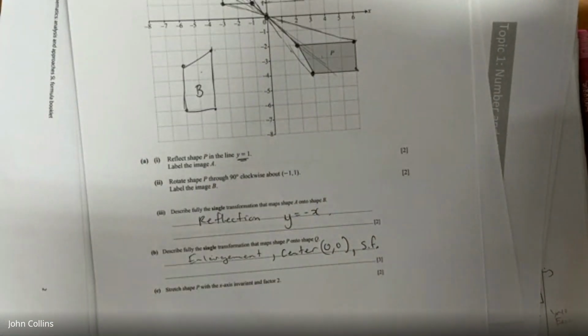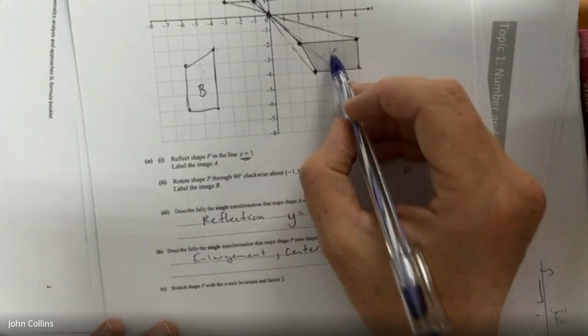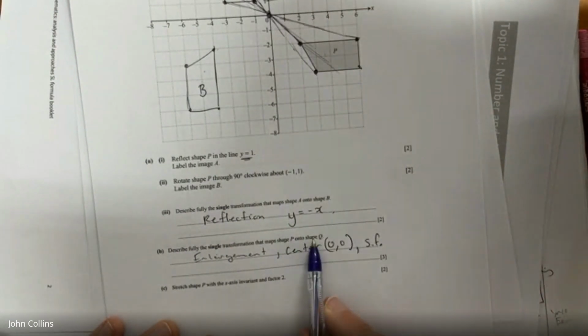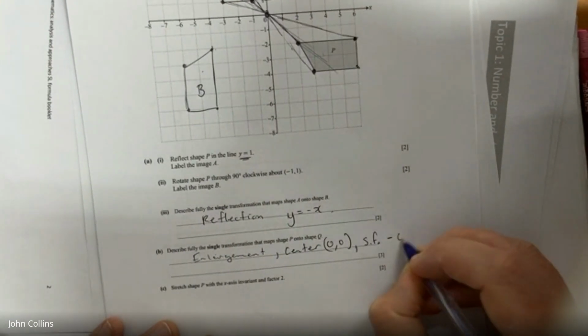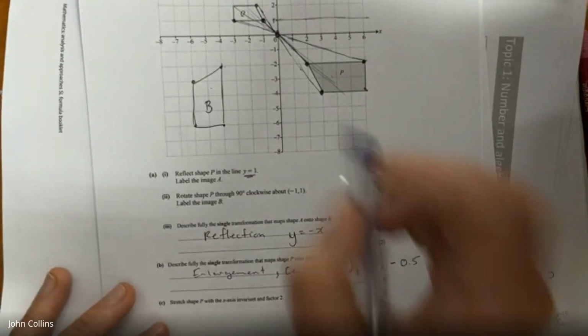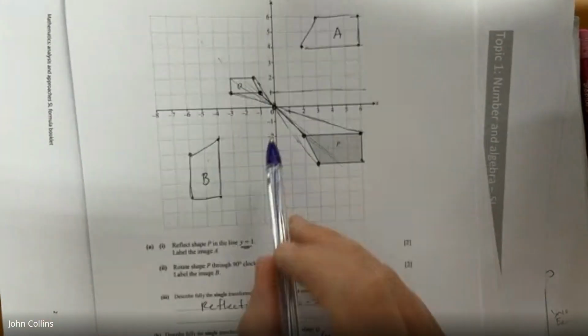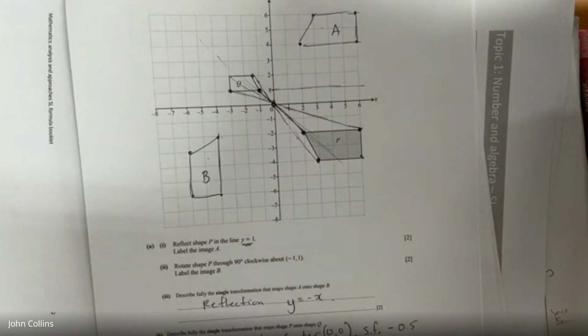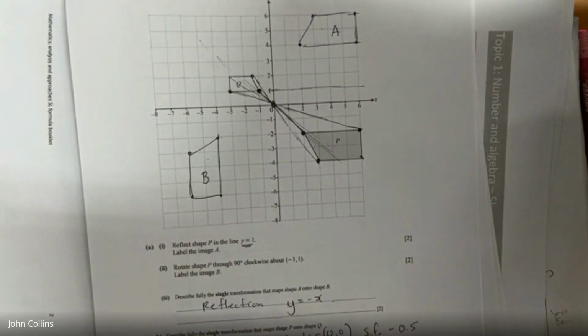Tim? -2? Close? You're presuming it went from Q to P, but I think it actually goes from P to Q, so it's minus 0.5. If it goes backwards on itself like this and goes through, if the center of the enlargement's in the middle, then it's a minus scale factor. So watch out for that one.